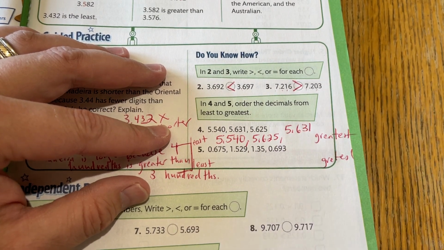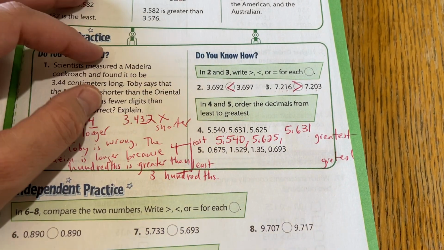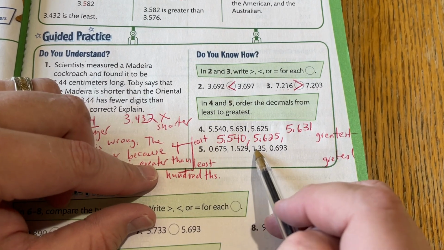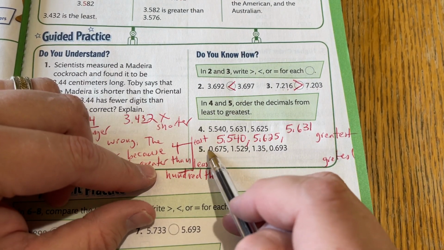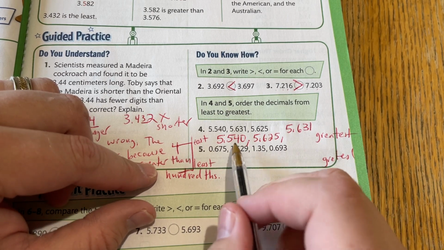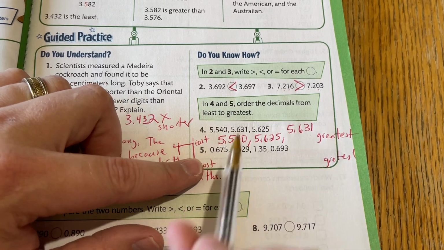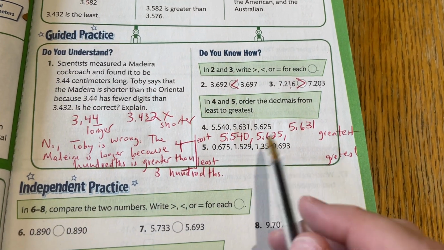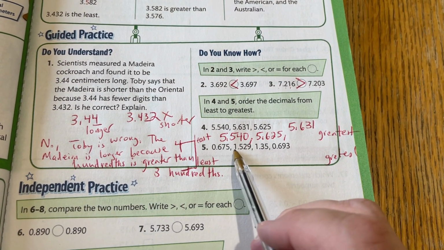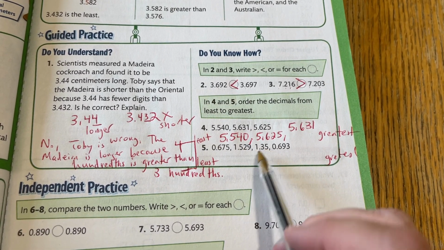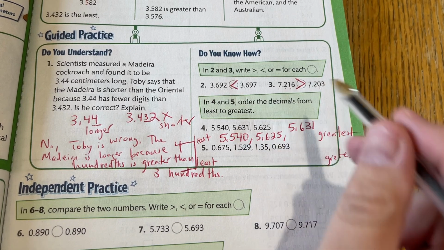563, 631 thousandths. Okay, what about here? Now we have 4 numbers. Well, I see some with 1 in the ones place, which is better than 0 in the ones place. That's like $1. So I can see which one is the largest because 1 and 5 tenths is bigger than 1 and 3 tenths. But I still need to figure out which one is the smallest.